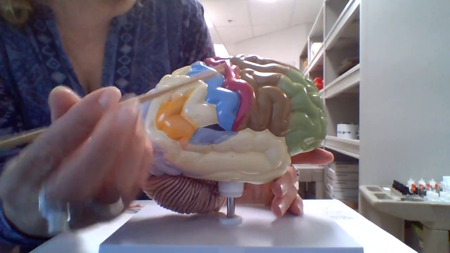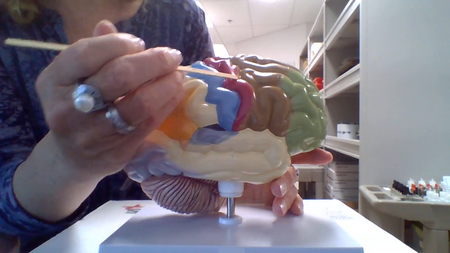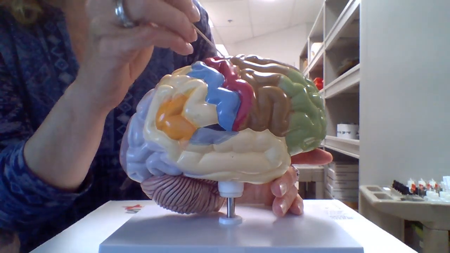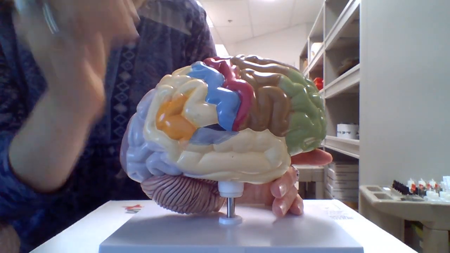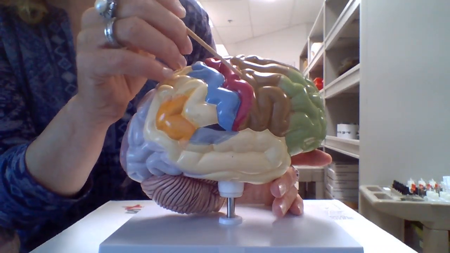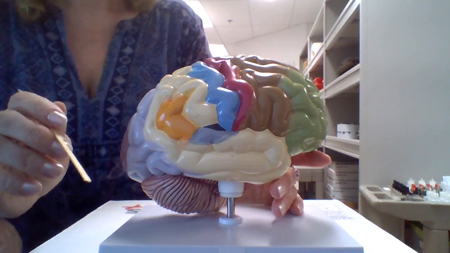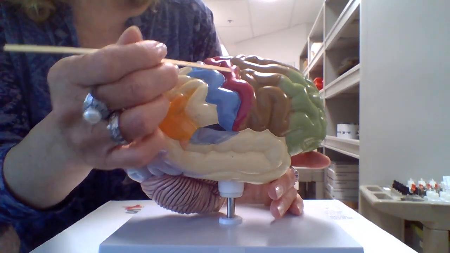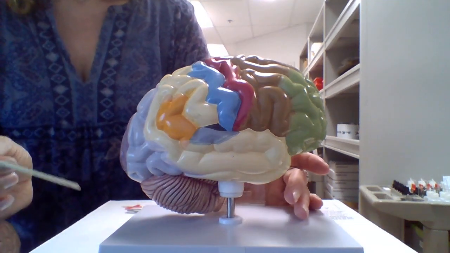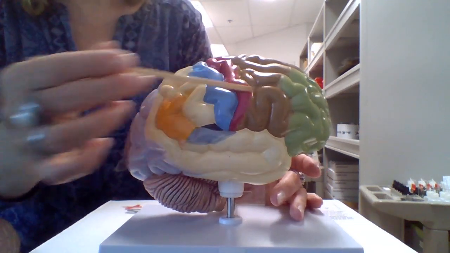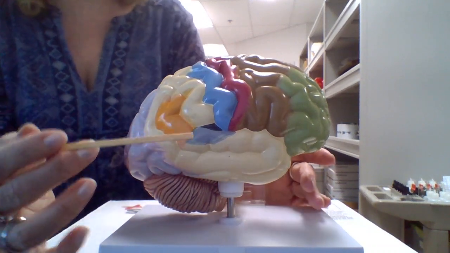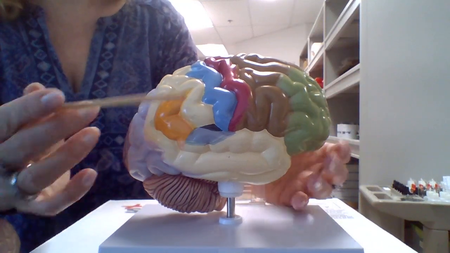So cerebrum, it has these ridges, right? Kind of part of the cortex that goes up, and then it has these lines. So these ridges are called gyri, and those lines are called sulci. So one gyrus, two gyri, one sulcus, several sulci. Now this arrangement of the cerebral cortex increases the surface area of the cortex.